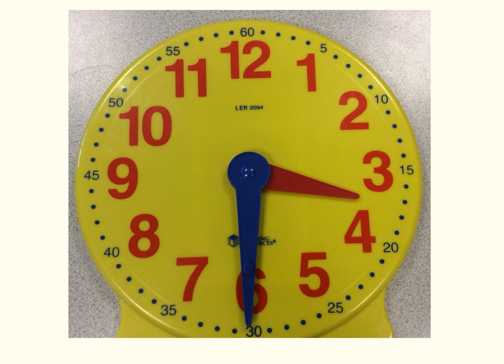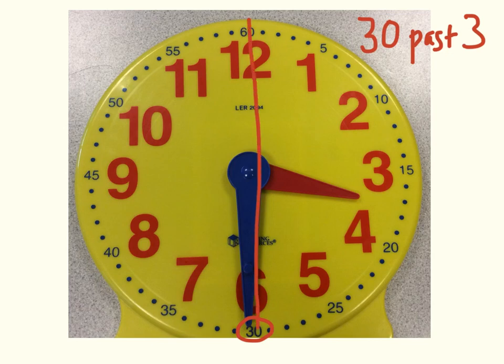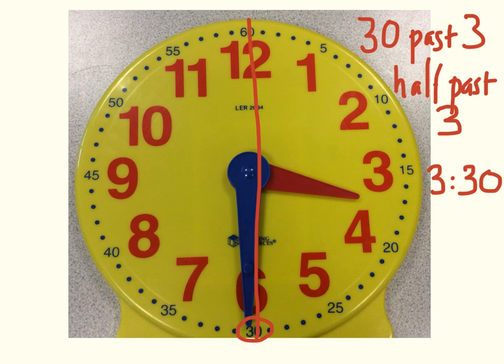And again, we have another time here. We've moved it on another 5 minutes. We've got it pointing at the 30. So it is now 30 minutes past 3. And because we can cut our clock into halves, we can actually say it's 1/2 past 3. So it's half an hour past 3 o'clock. And half an hour is 30 minutes. On a digital clock, we write it as 3:30.